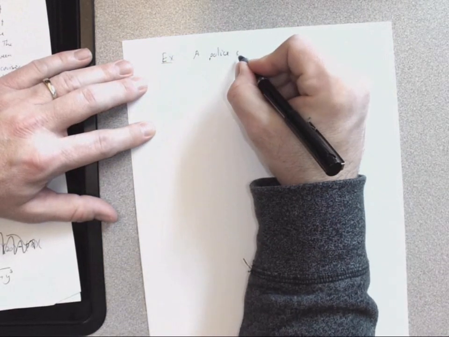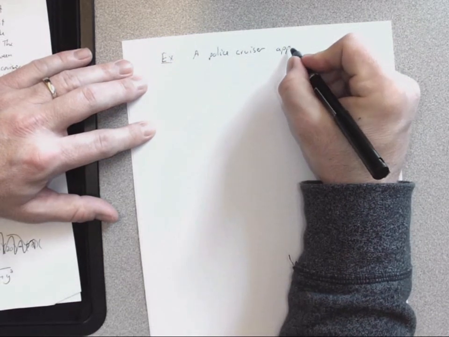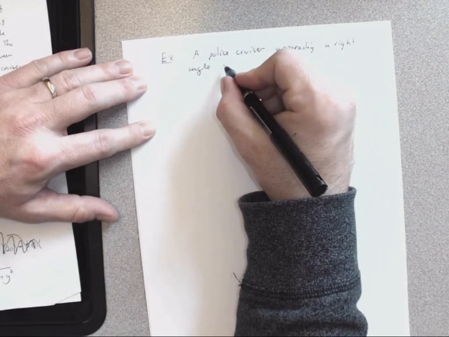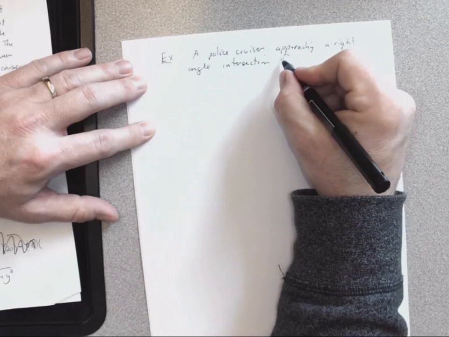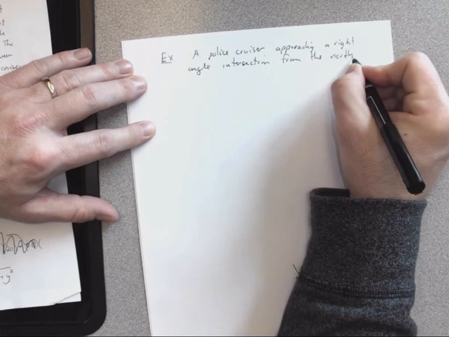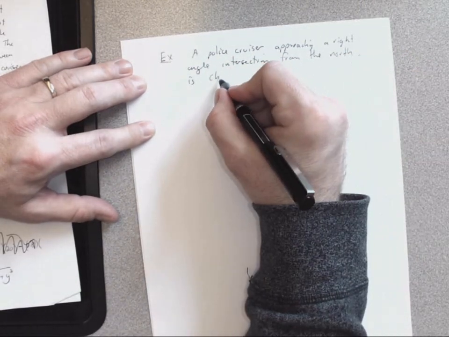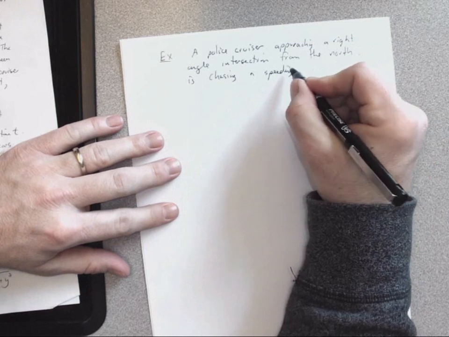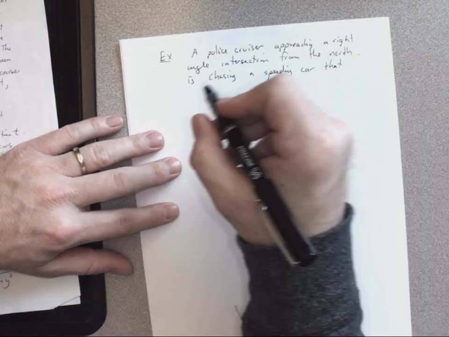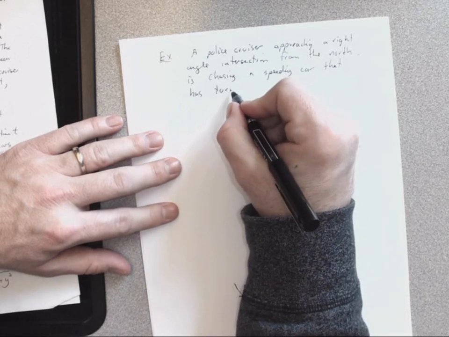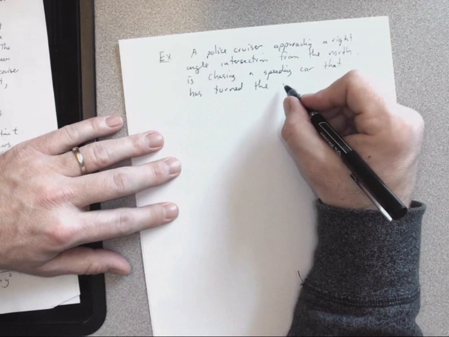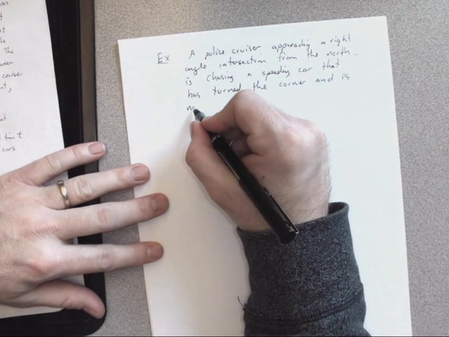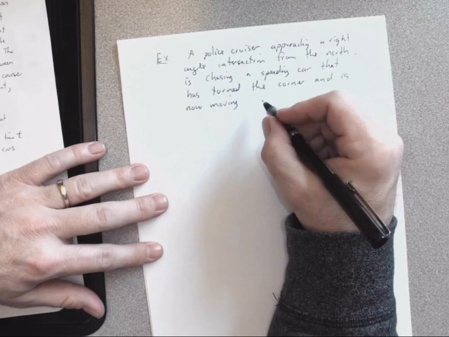A police cruiser, it takes forever to write these out, approaching a right angle intersection from the north is chasing a speeding car that has turned the corner and is now moving straight east.